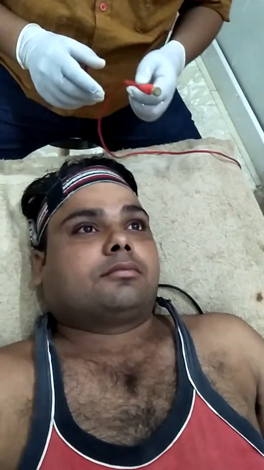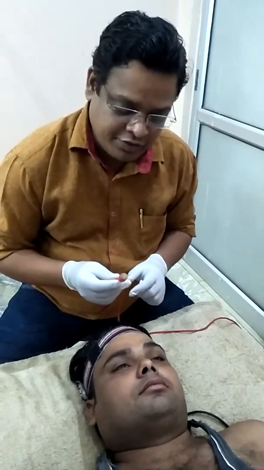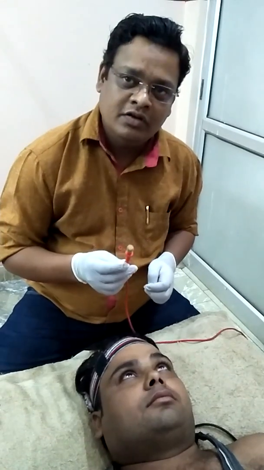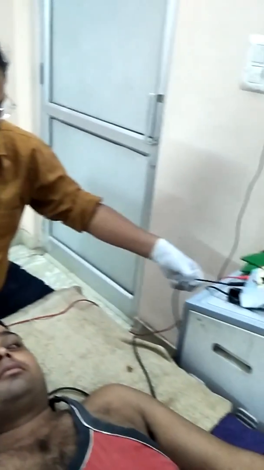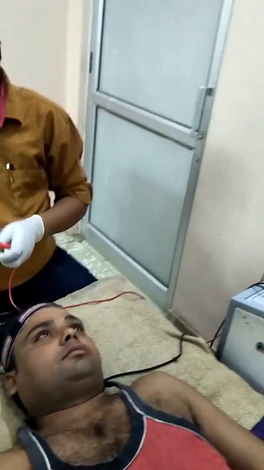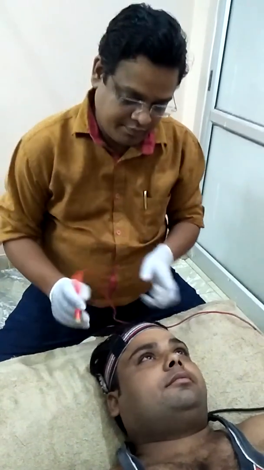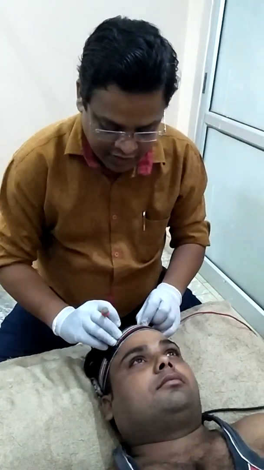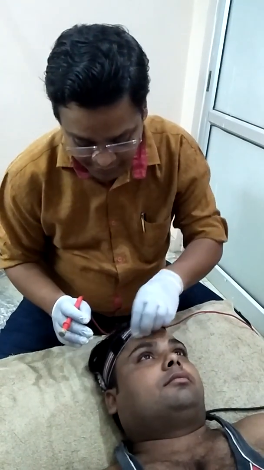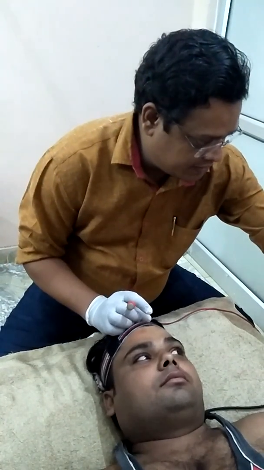First of all, this is called the pen electrode, also known as the anode, and this black one is the cathode electrode. There are 7 to 8 motor points in the facial nerve or face region. We start the treatment.